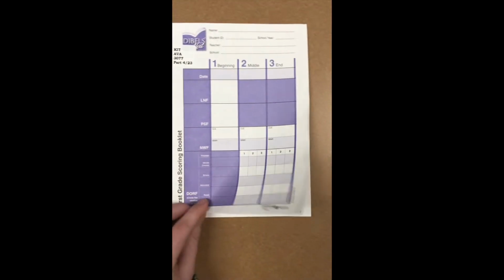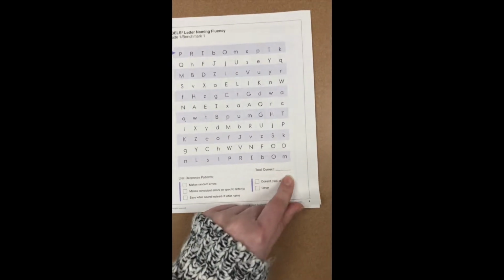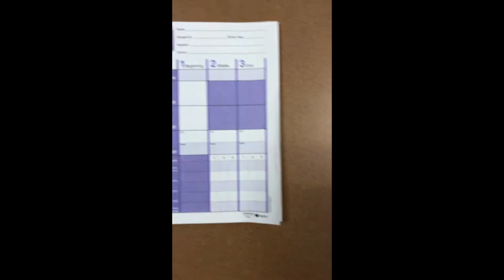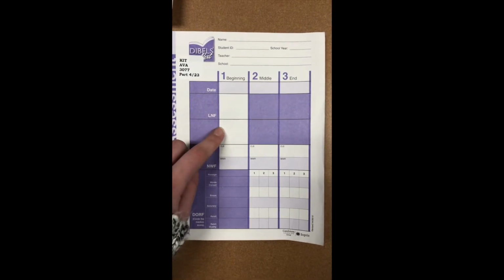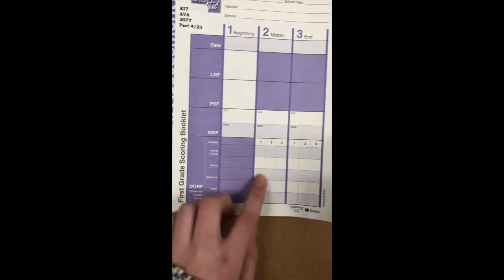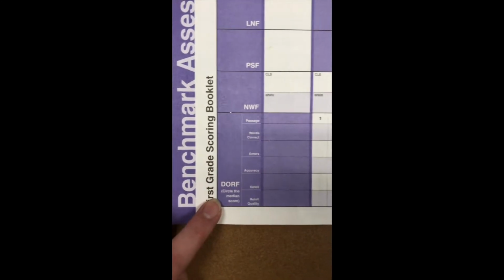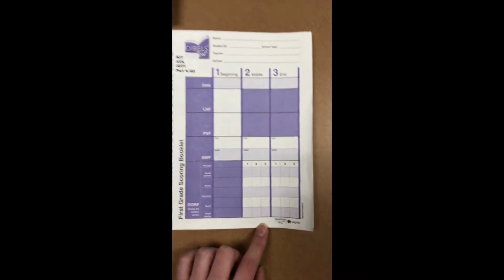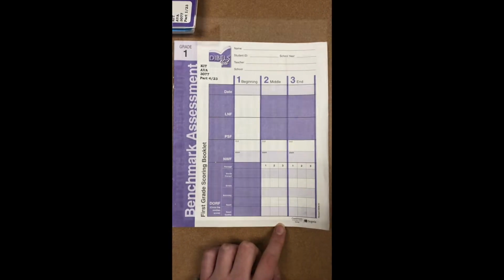In the benchmark assessment booklets, after the student performs the task they are asked to do, the teacher will write down their scores here on these lines. And on the front, after they complete the booklet, the teacher will fill in the coordinating squares with what the students scored, and then they add up the scores here in the bottom boxes. Right here it says they will circle the median score. So that is how they will interpret the score of the child's performance on the benchmark assessment.